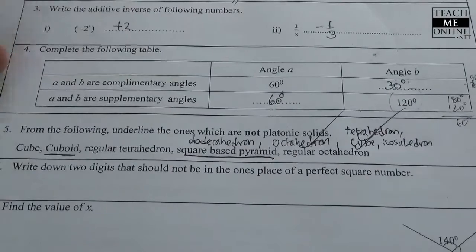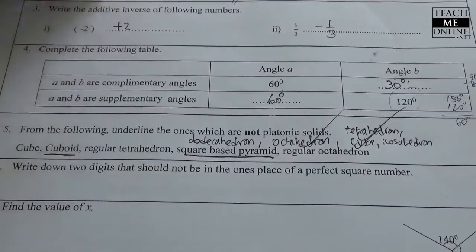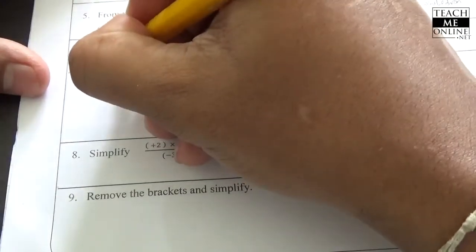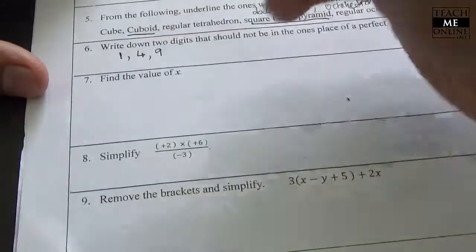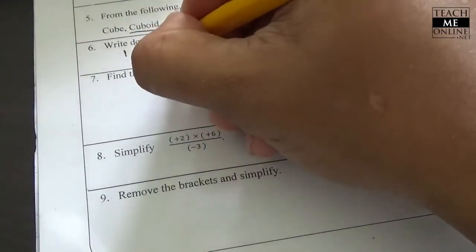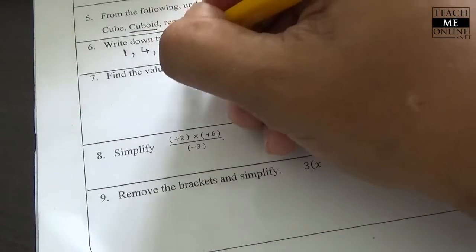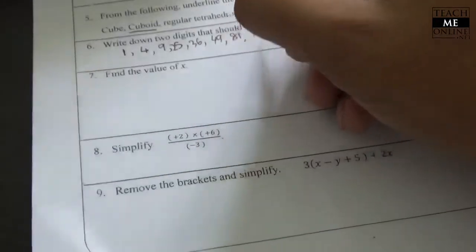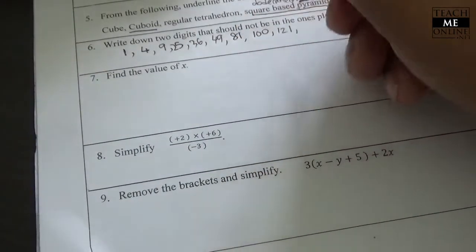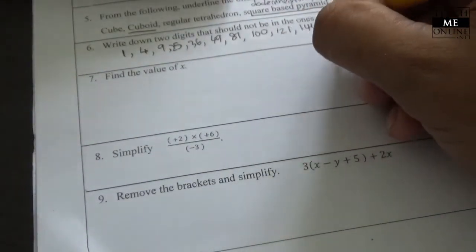For question 6, write down 2 digits that would not be in the ones place of a perfect square number. Right. If you take the perfect square numbers, 1 squared is 1, 2 squared is 4, 3 squared is 9, 5 squared is 25, 36, 49, 81, 100, 121, 144, 169. I'm squaring each number.